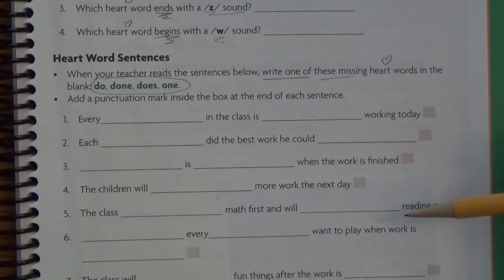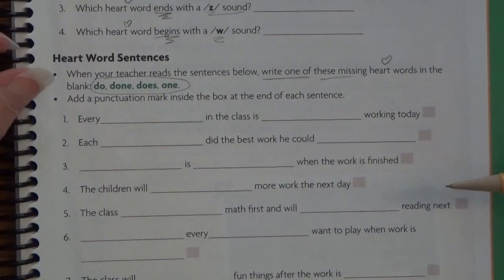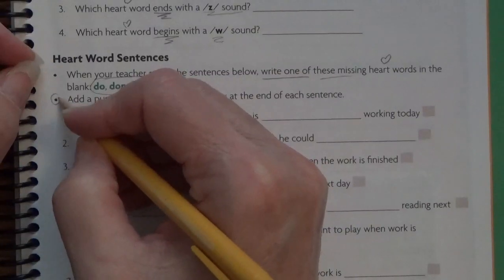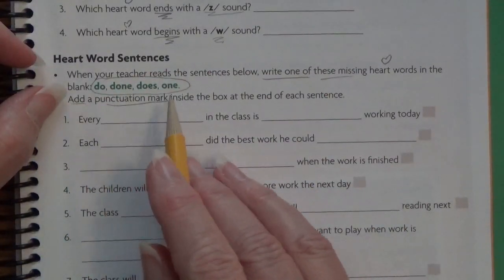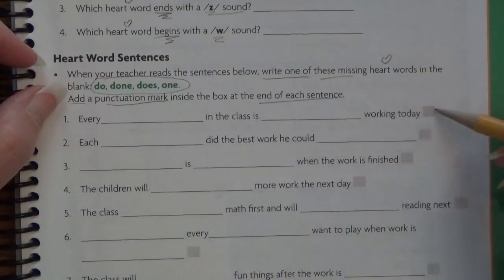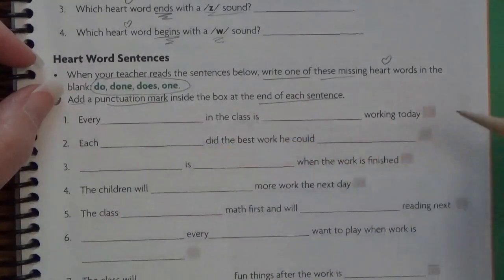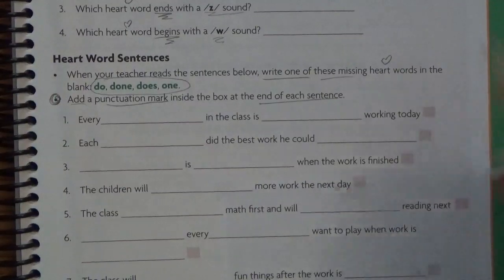I'll read a couple, but you can read them on your own if you want to. Whatever helps you. Oh, and then really this one. Ooh, I almost skipped this one. Add a punctuation mark inside the box at the end of each sentence. You see this box? A lot of us forget to do that part. So fill in the blank and then put the punctuation. All right? I'll read the first one to you.